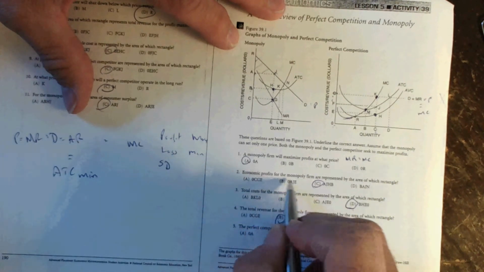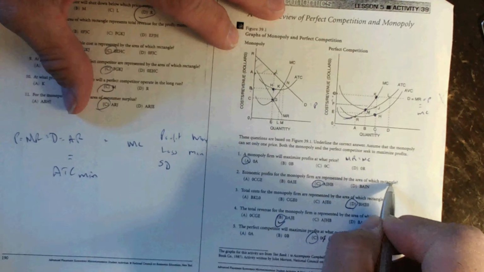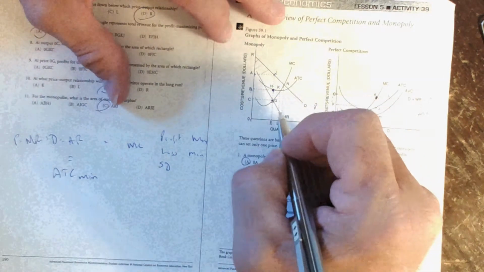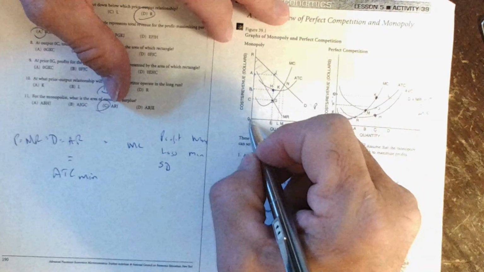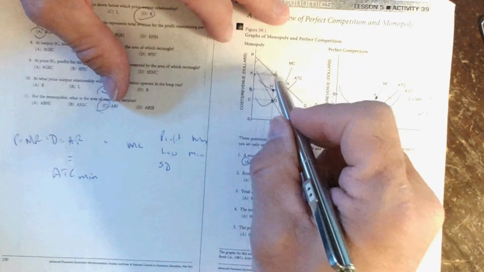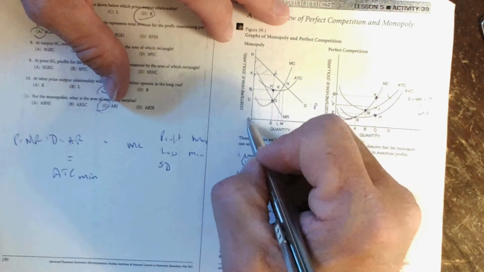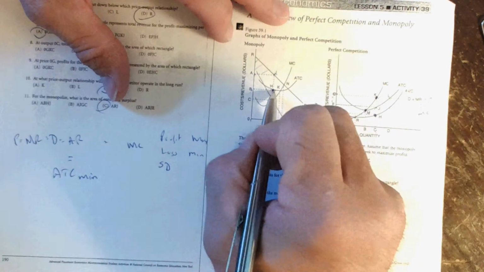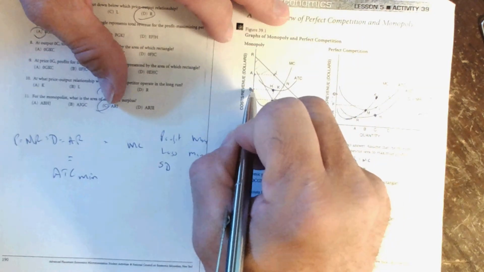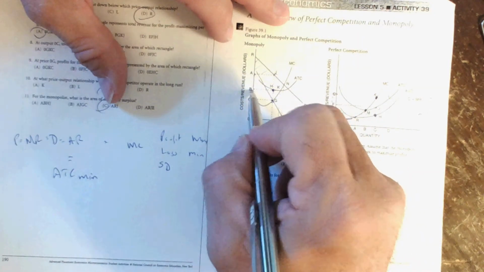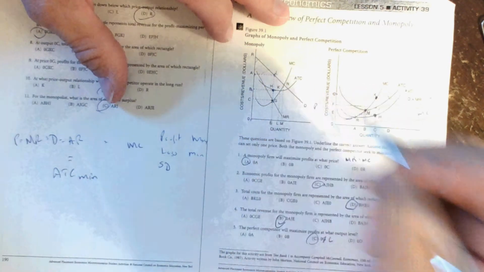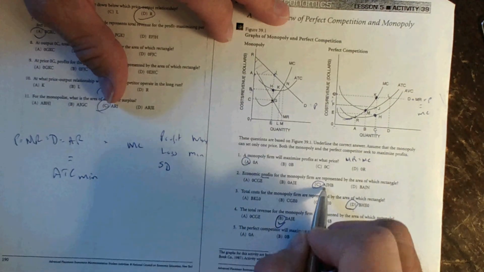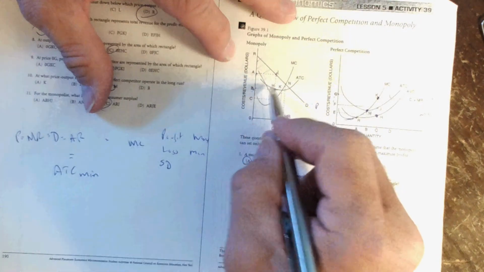Economic profits for the monopoly firm are represented by the area of what rectangle? Profits are the difference between cost and revenue. So revenue is OAJB, costs are OBH, where at this quantity average total cost is equal, and you go over to B. So ABHJ is profits. AGBH. These are the economic profits of the firm.